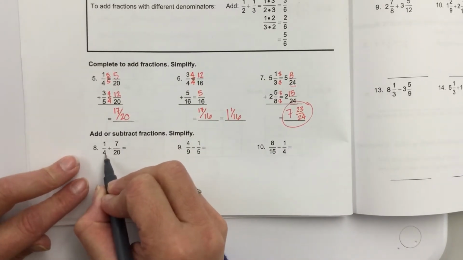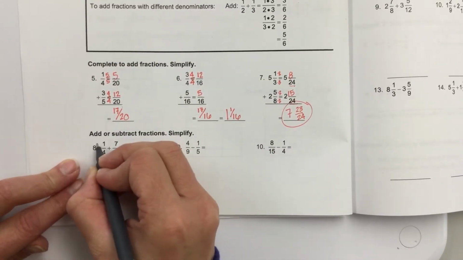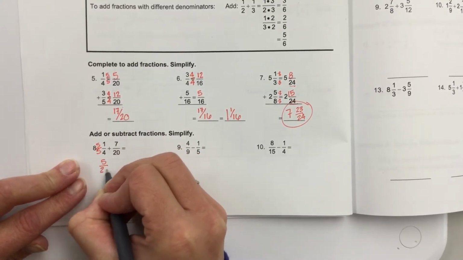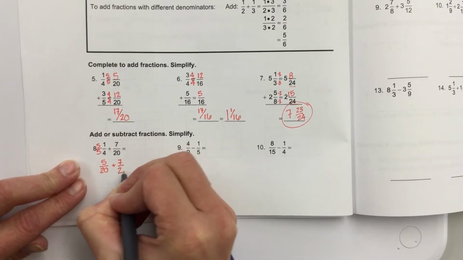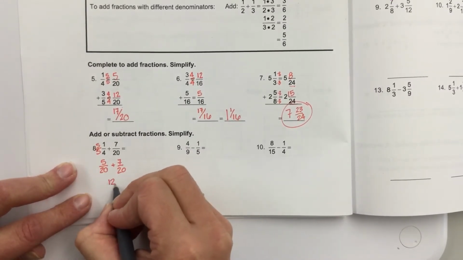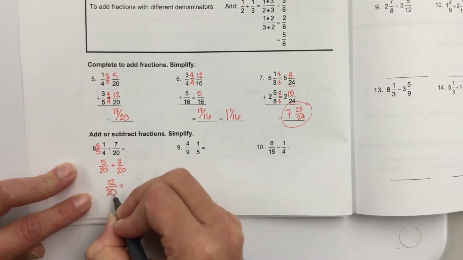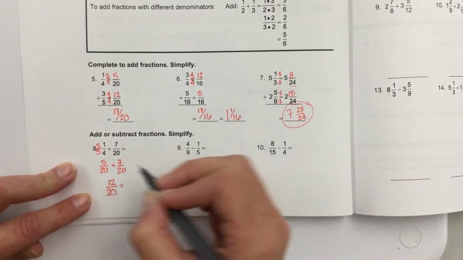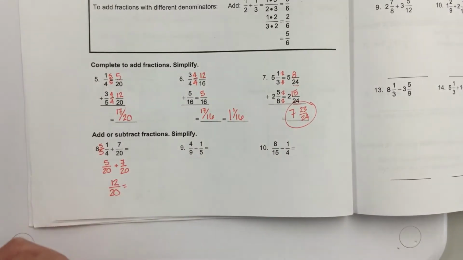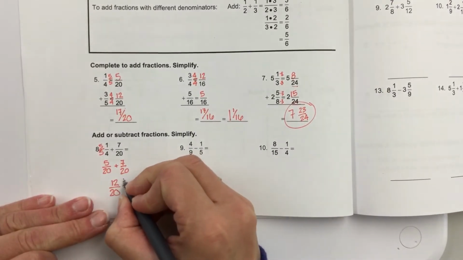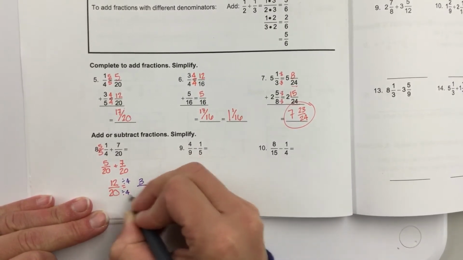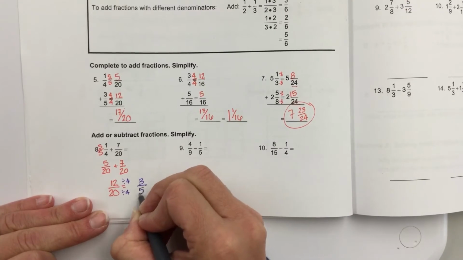So this one, I know that 4 can go into 20, so I'd multiply this by a 5/5. This is going to give me 5 20ths plus 7 20ths. Once they have like denominators, 5 plus 7 gives us 12 20ths. I need to reduce that. They can both be divided by a 4. 4 goes into 12 3 times. 4 goes into 20 5 times.